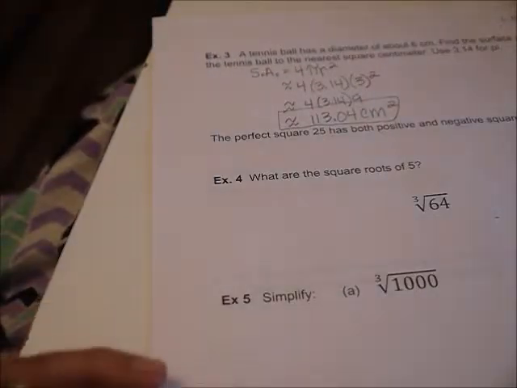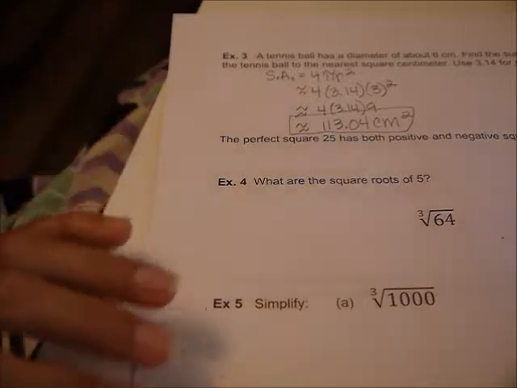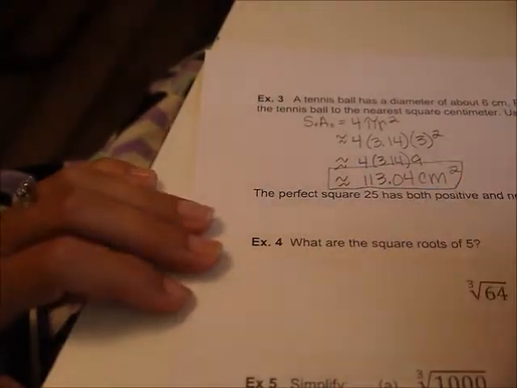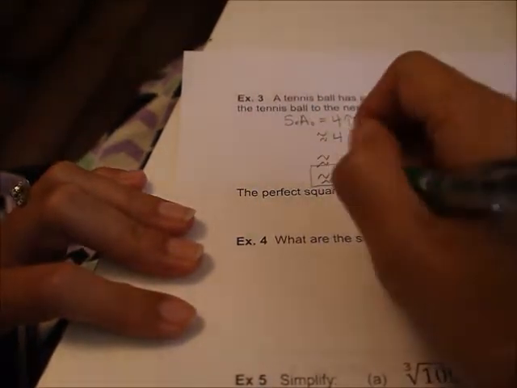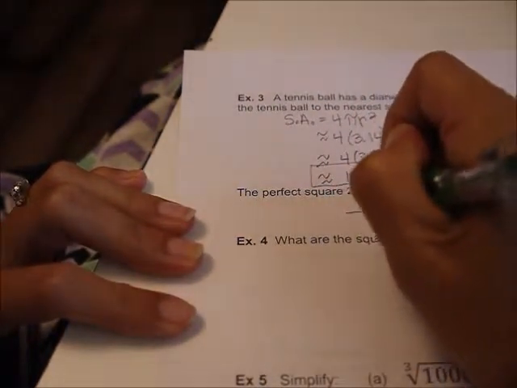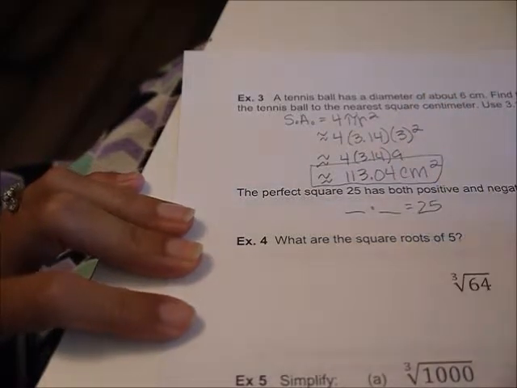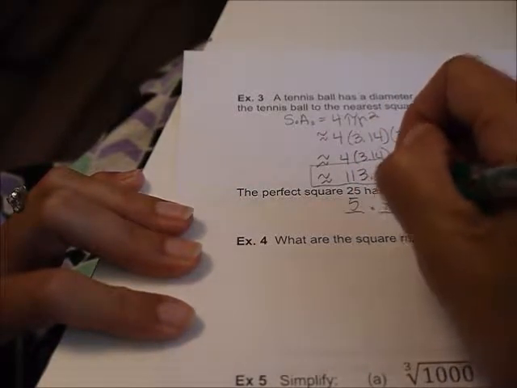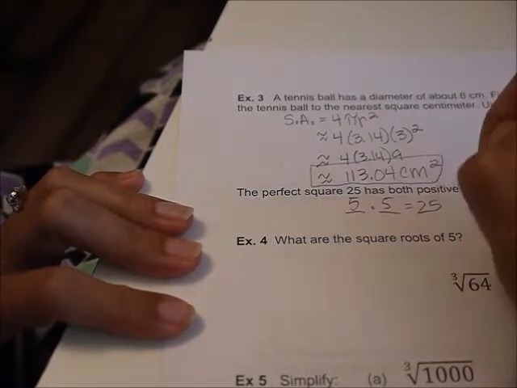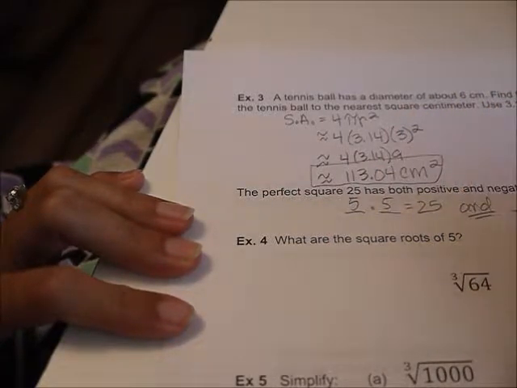Okay, now the perfect square, now we're going to talk about something totally different, no more areas and volume. The perfect square, 25, has both positive and negative square roots, meaning something times something equals 25, and they have to be the same. So yes, 5 times 5 equals 25, but there's one more that also works, and that would be a negative 5 times a negative 5.